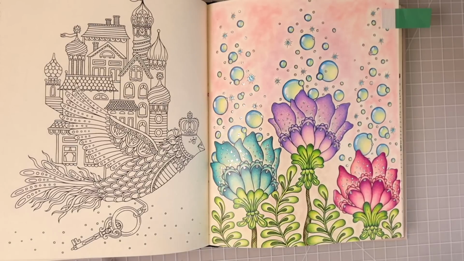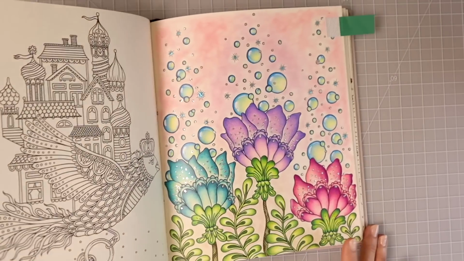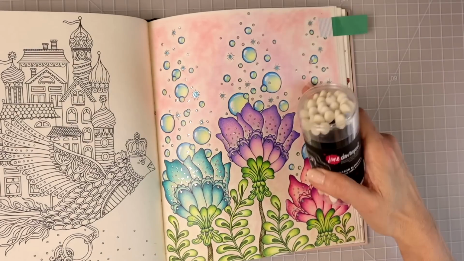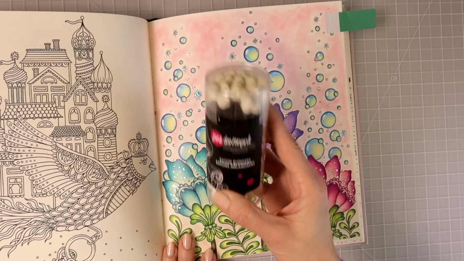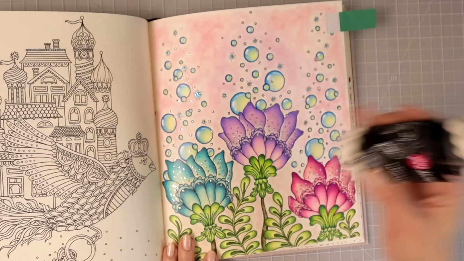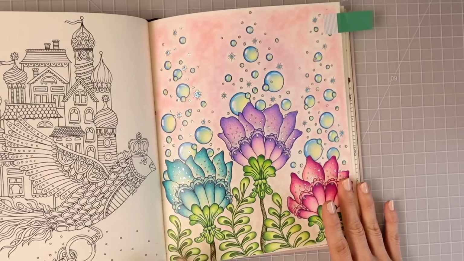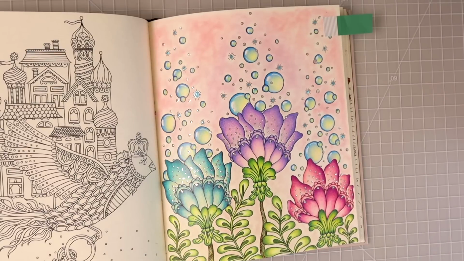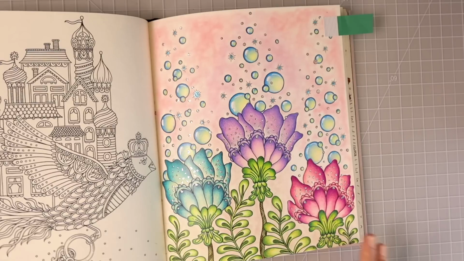But that was done with the Jane Davenport palette pastels. And to lay this down, I did actually use these baton blenders, and they worked really well. And I think I probably even used the baton blenders with the Jane Hankins page as well. I would have to go back and look, but I'm pretty sure I probably did.